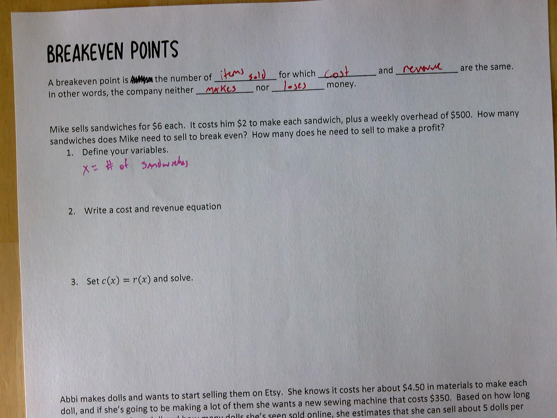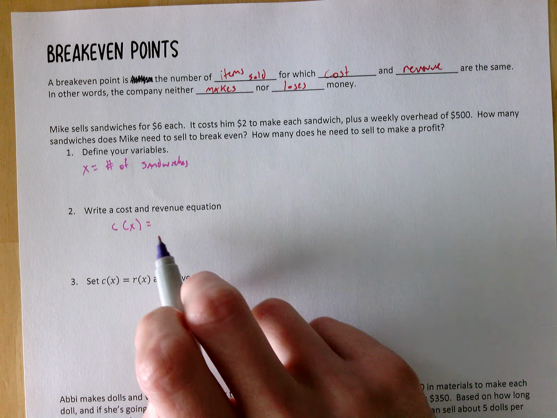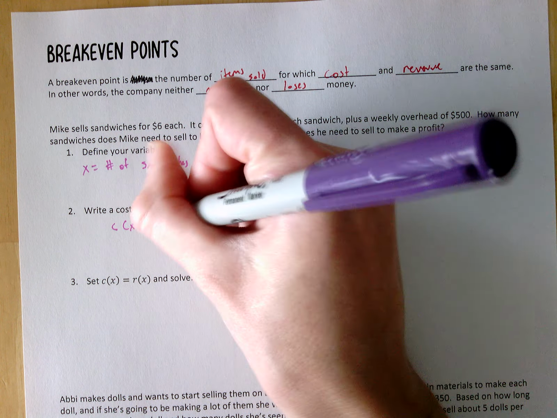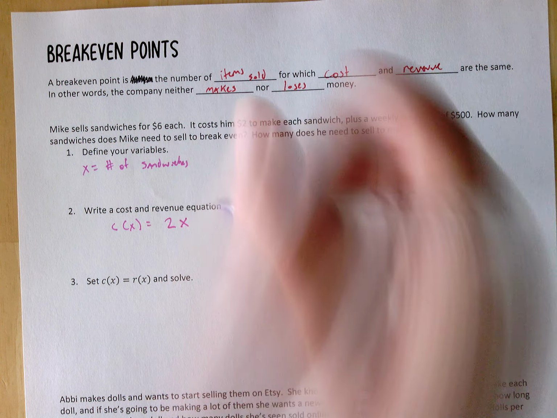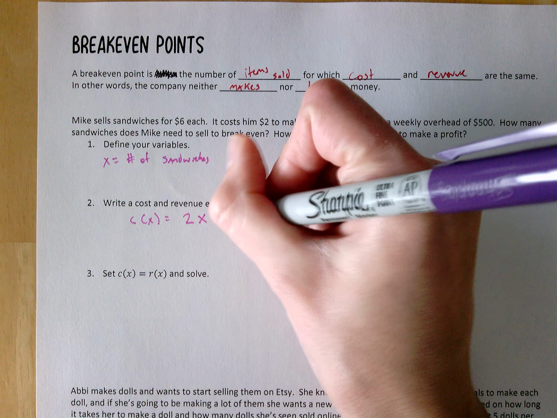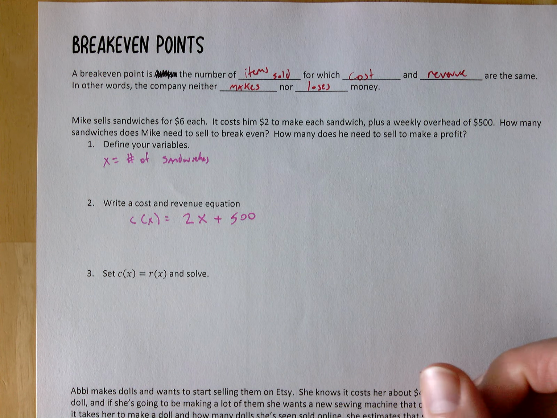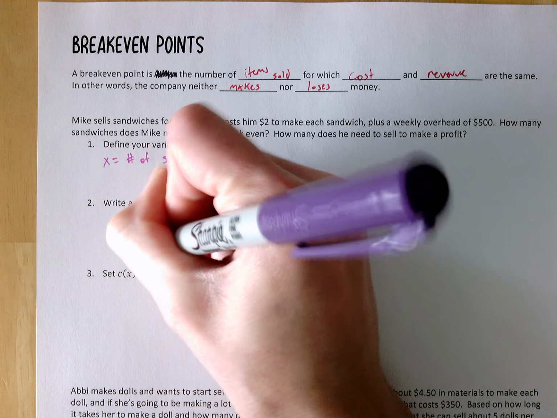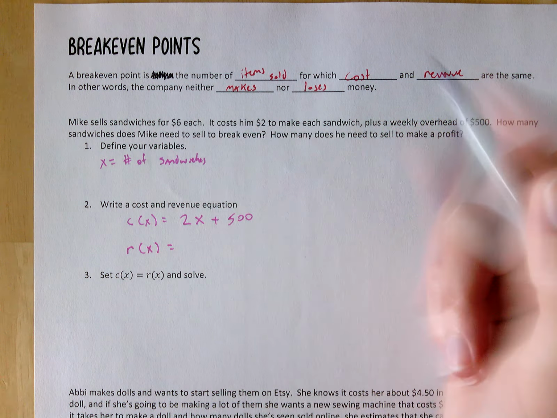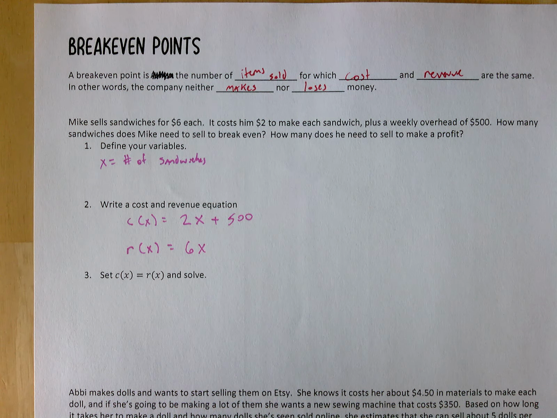Step 2, we're going to write a cost and a revenue equation. So C of x equals, my cost equation, it costs me $2 to make each sandwich. So how much it costs times the number of sandwiches, plus there's a weekly overhead of $500. So I also am having to pay out $500 a week. And then my revenue equation: Mike is selling them for $6 a piece. So $6 times the number of sandwiches.